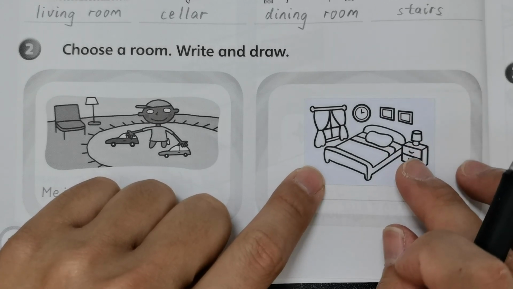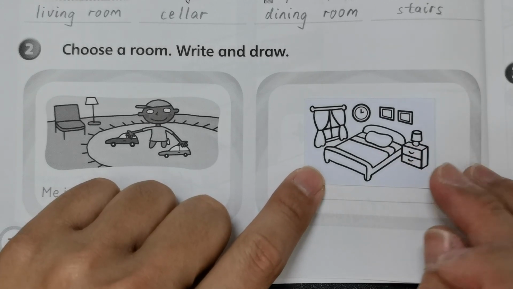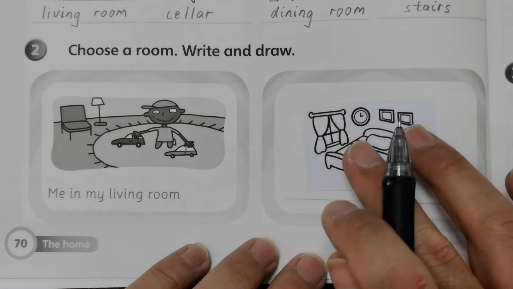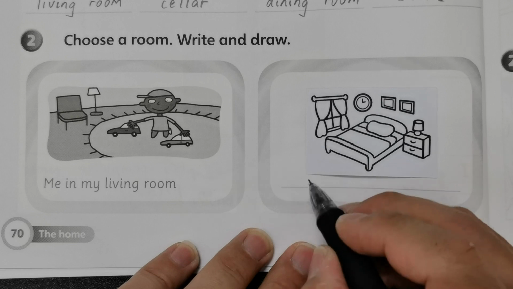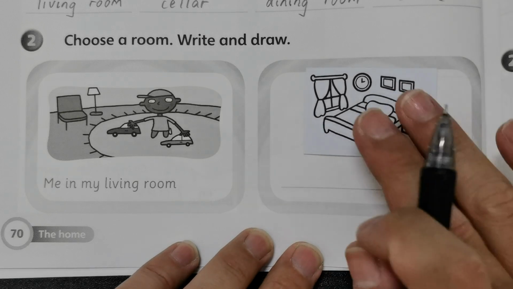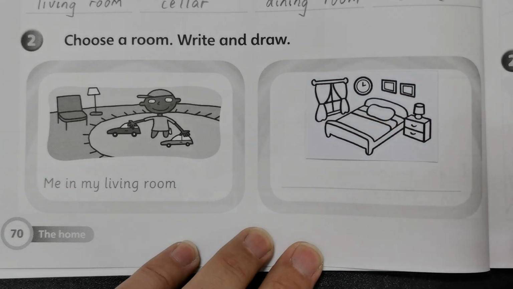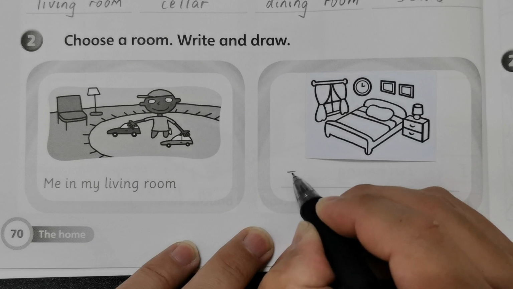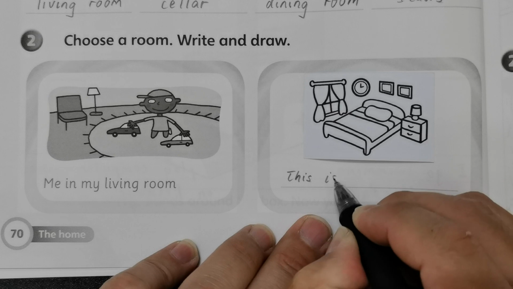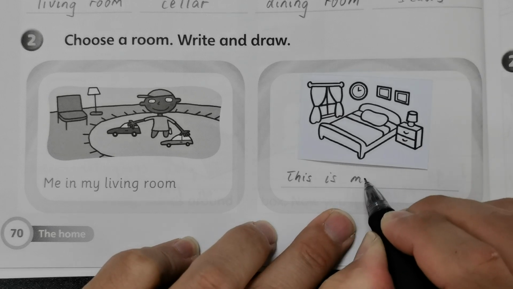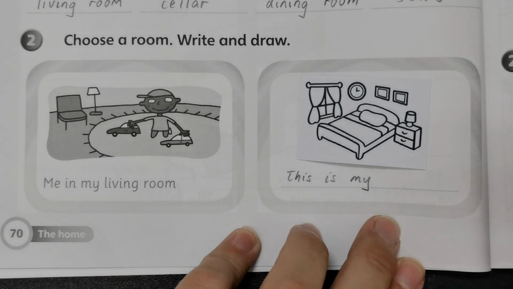So this one, this is obviously a bedroom. So you may write it as, we have no space here. So maybe you can say, this is my bedroom.